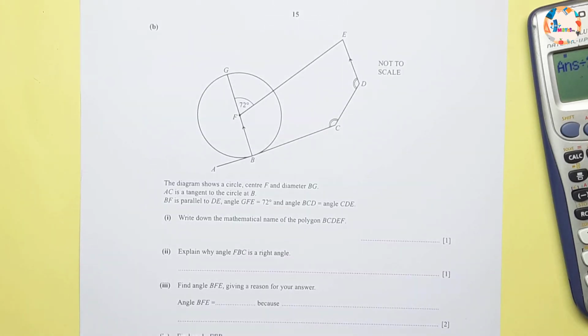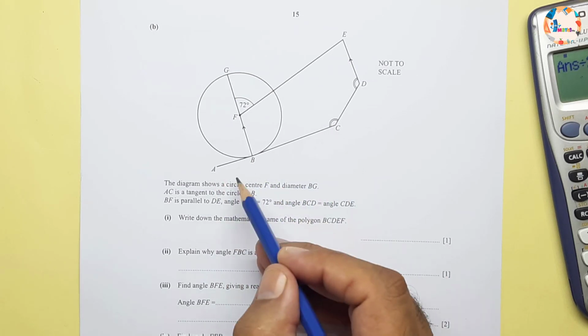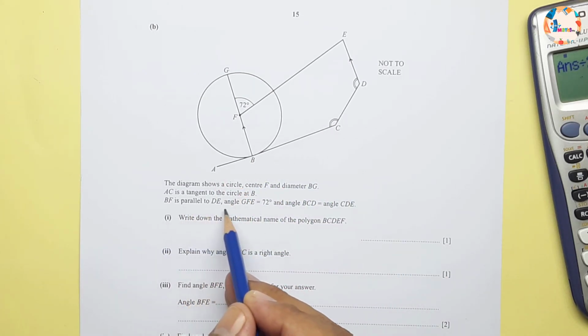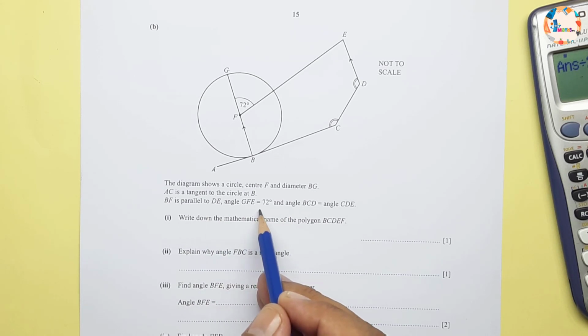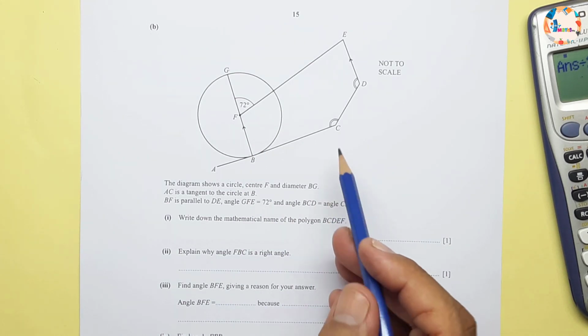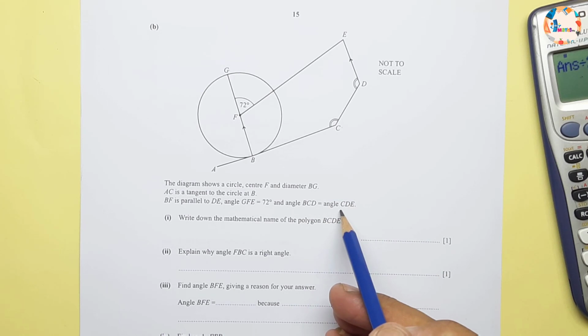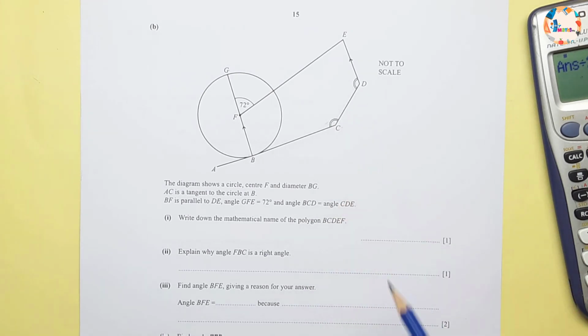Next is question B part, basically of the same question. They are saying the diagram shows a circle, center F and diameter BG. BG is diameter, AC is a tangent to the circle at B. BF is parallel to DE, angle GFE is 72, and angle BCD is equal to CDE. These two angles are equal.